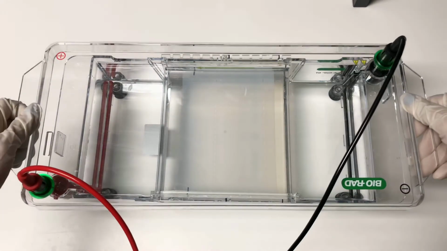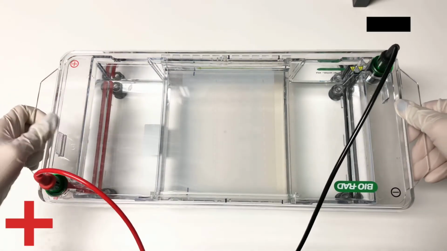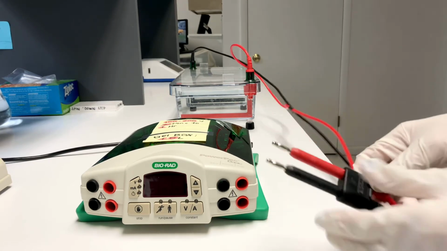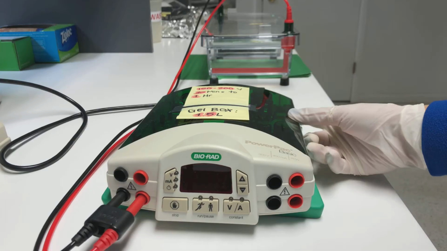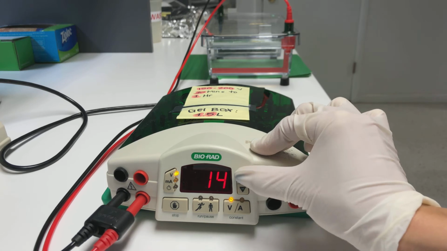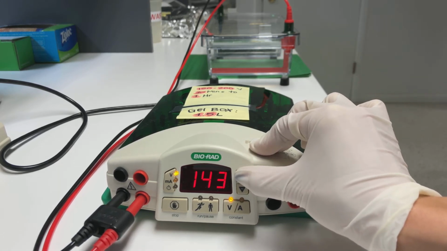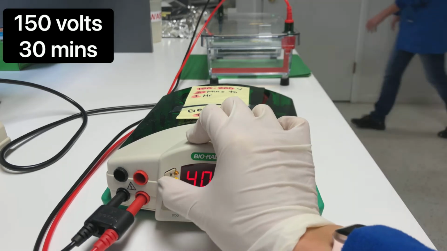Put the lid onto the gel box. Make sure that you match up the right electrodes. Connect the gel box to the power source. Turn on the power source. For our gel box size, we are going to set it at 150 volts for 30 minutes.